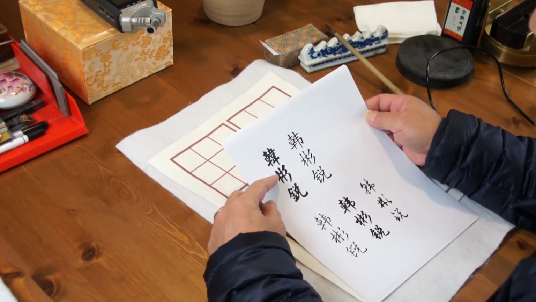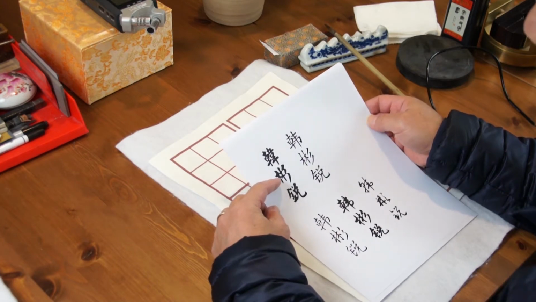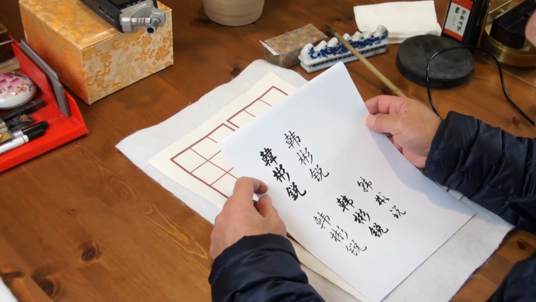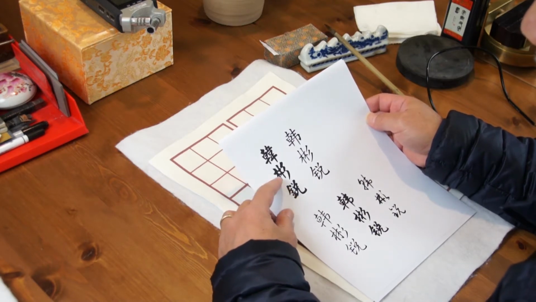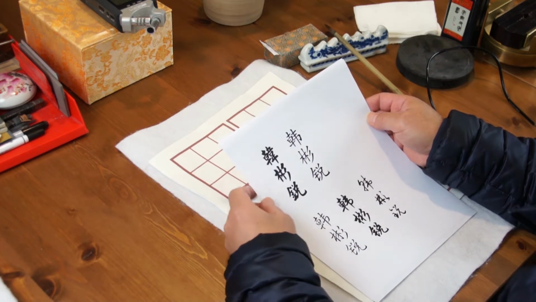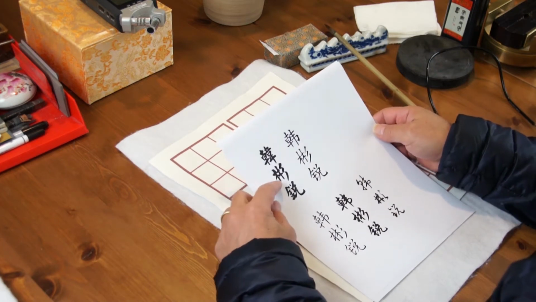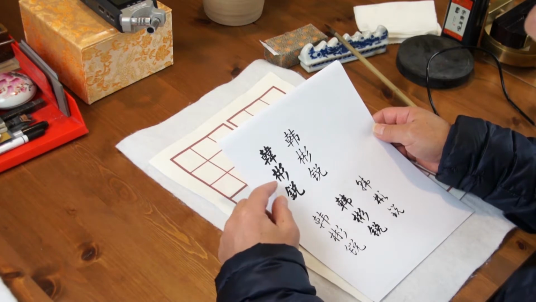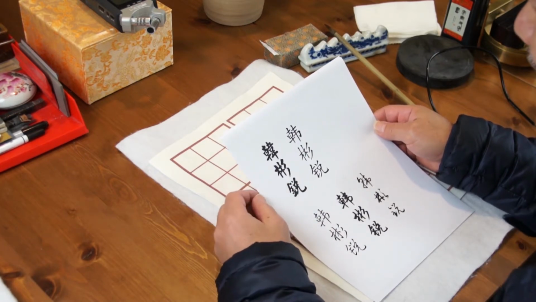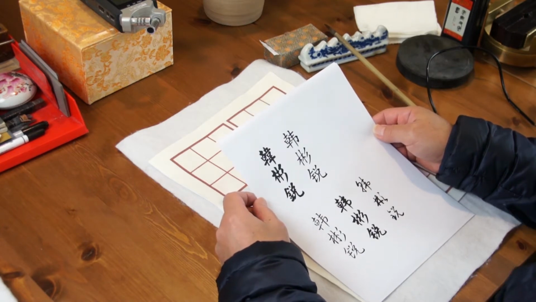And the second character, or the first character of the given name, is Bing, which means cultivated. And the third character, or the second character of the given name, is Rui, which means sharp. Bing is more in the sense of literary training, like poetry, painting, calligraphy, this kind of arts.